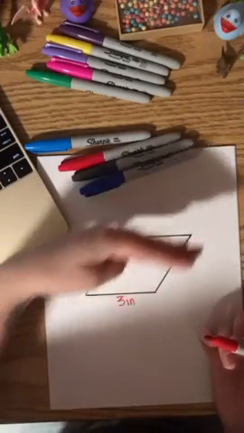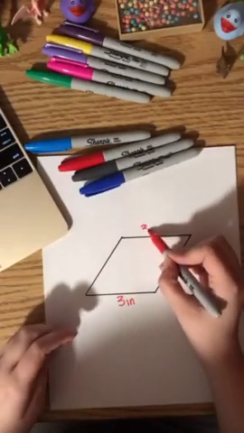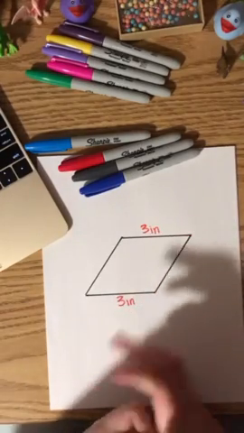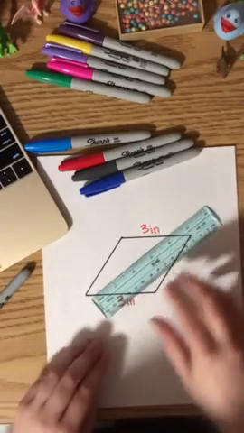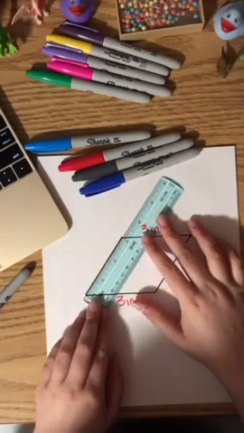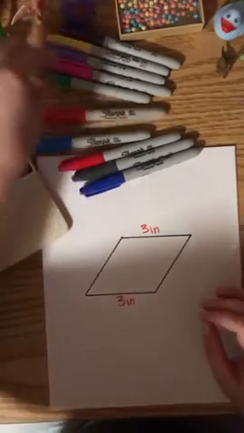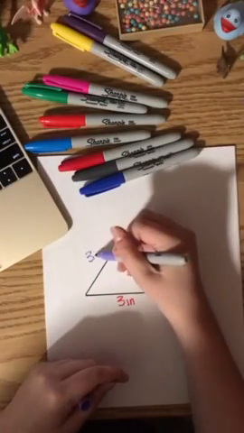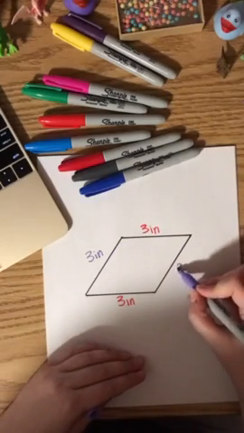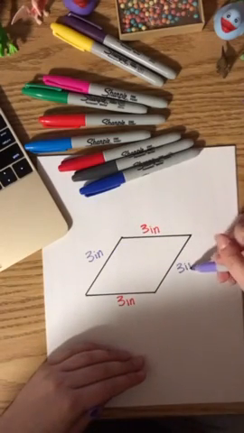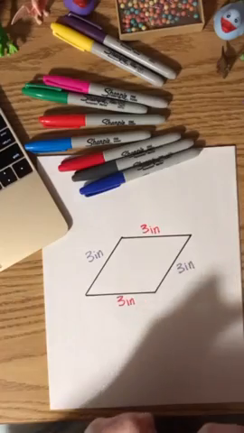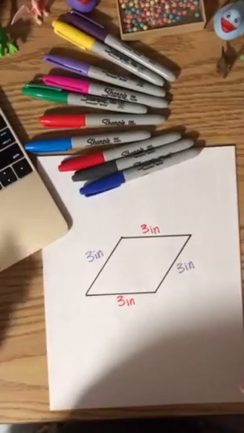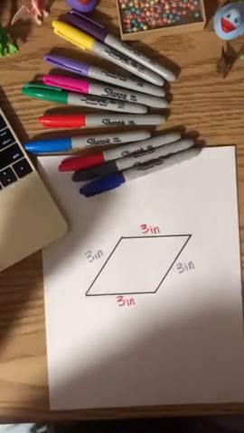And remember, the base can be either one of these two sides. So these are both 3 inches. And let's double check the length of our other sides, and those are also 3 inches. So we'll go ahead and write those in a different color, because even though they're the same length, they are not parallel sides. And remember, a parallelogram is any closed shape that has 4 sides where both sets of sides are parallel. They will never ever touch each other.